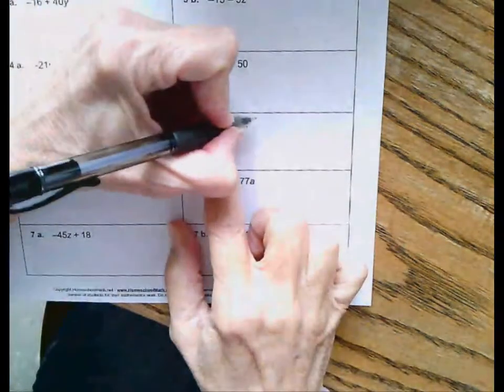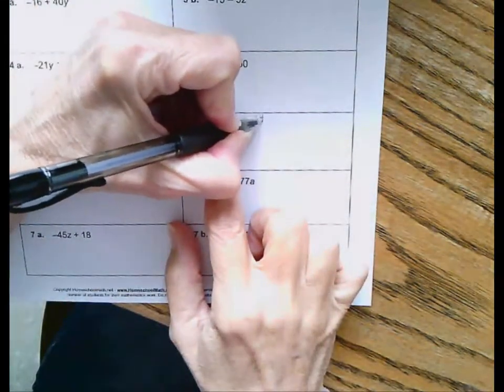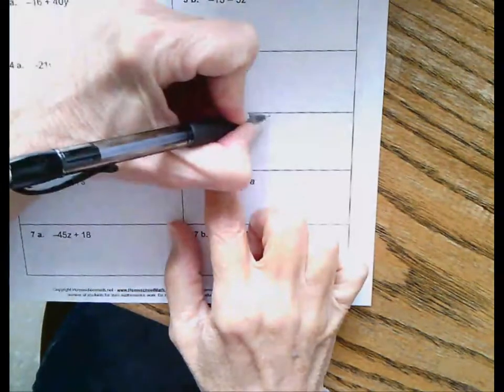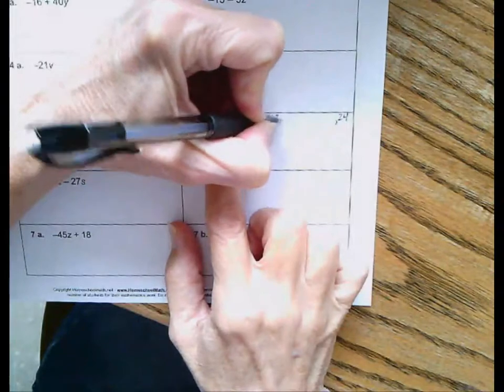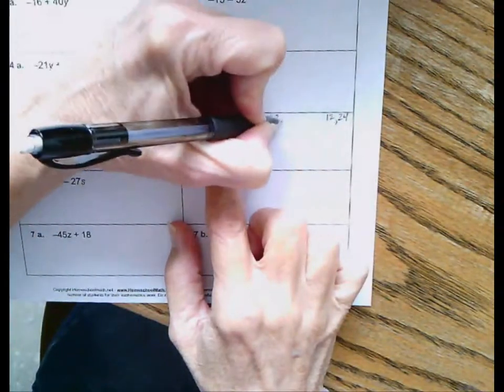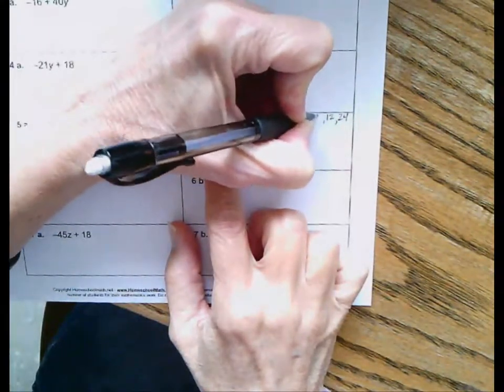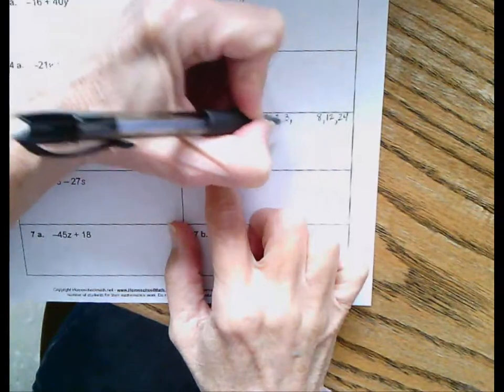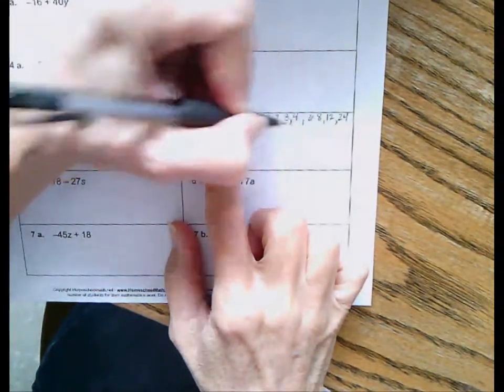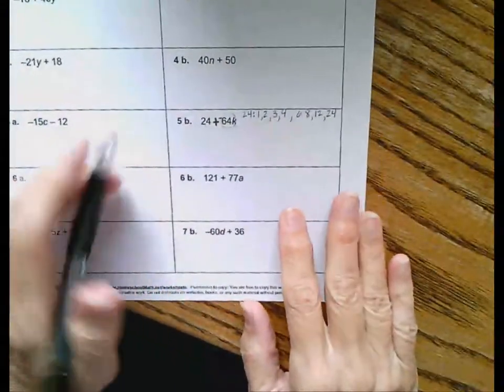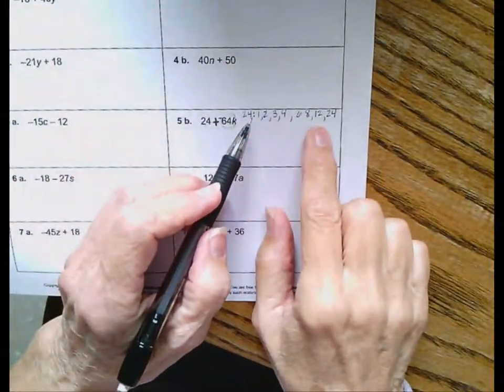So I'm going to list my factors for 24, and I find that there's 1 and 24, 2 and 12, 3 and 8, 4 and 6. So I want to find the greatest common factor.